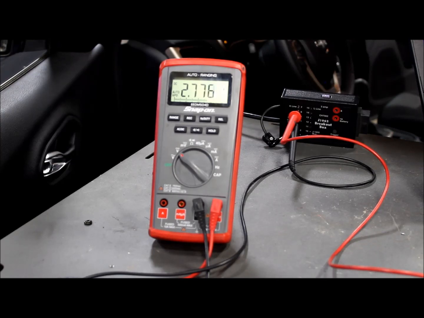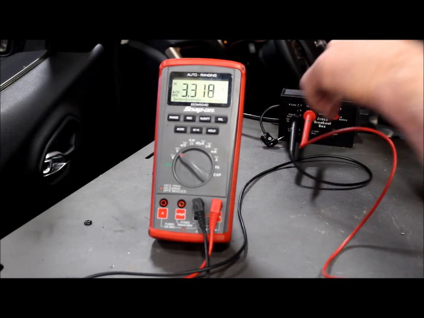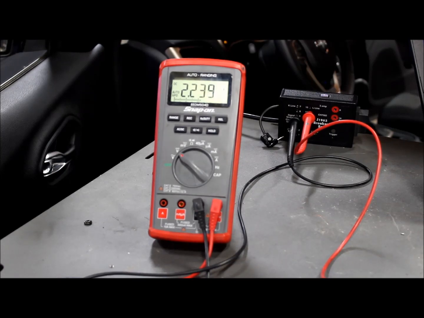The low should be 2.3 to 2.5, so let's go to the low. And we've got 2.240. So those fall pretty much in line. If the, I'm sorry, bus active, the high is 2.6 to 3.5, so we were right in there.